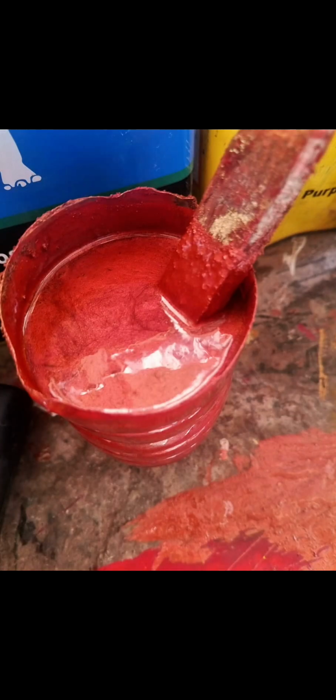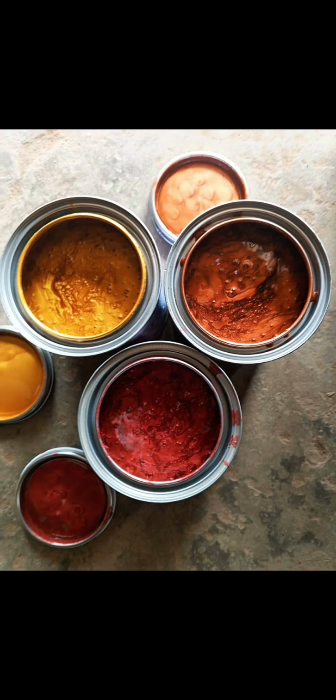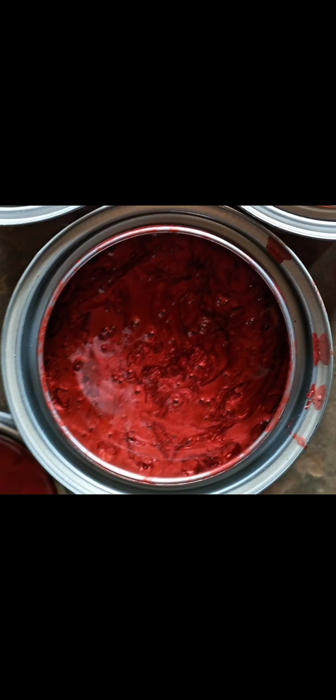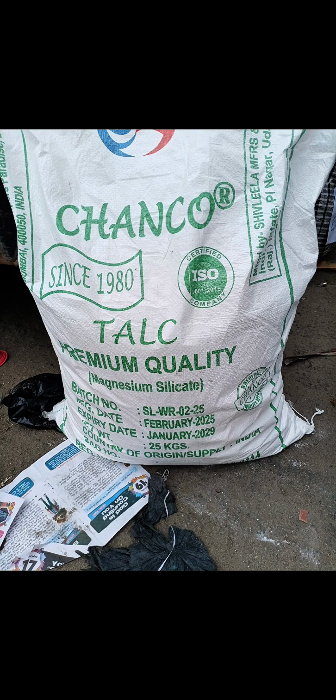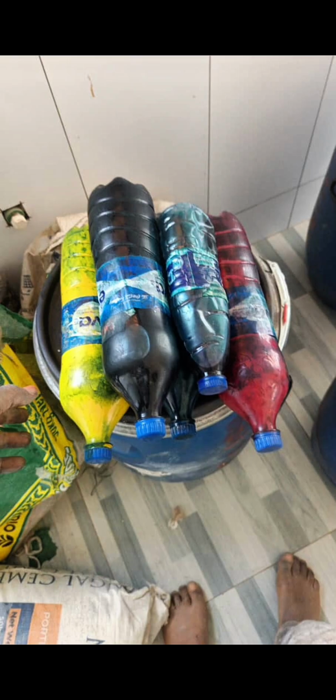Now, the pigment, which is the color aspect of it. On this color aspect, we'll have a lot of color pigments. We'll have yellow oxide, we'll have black oxide, we'll have red oxide, we'll have blue oxide. We'll have many kinds of colors, different types of colors.